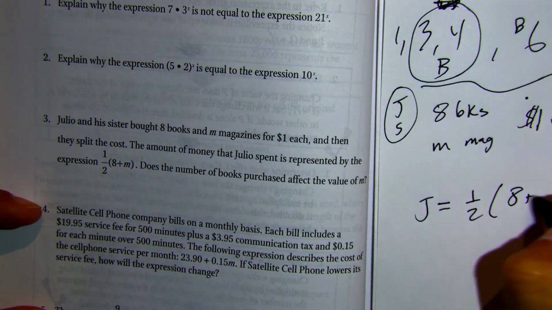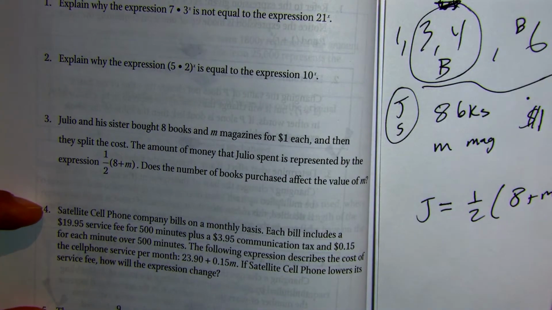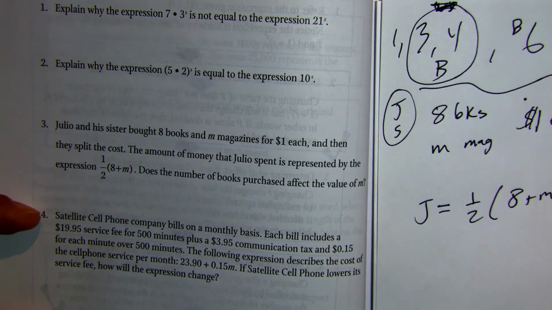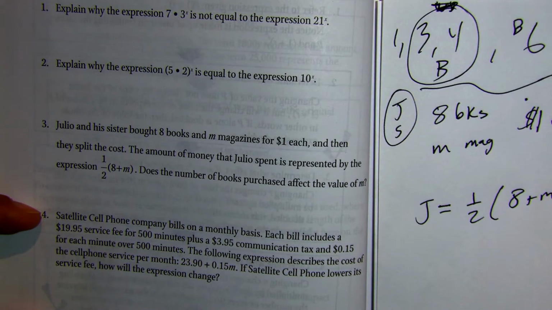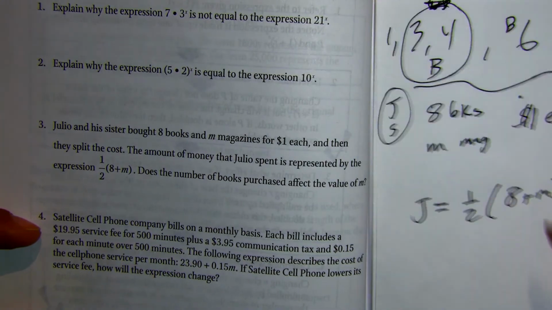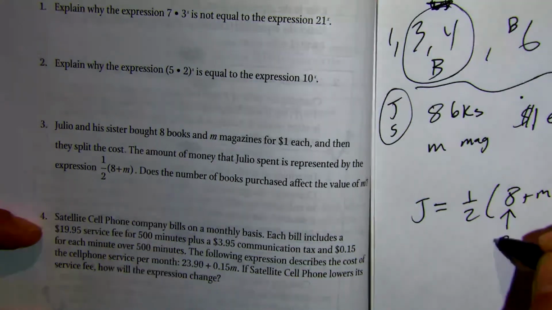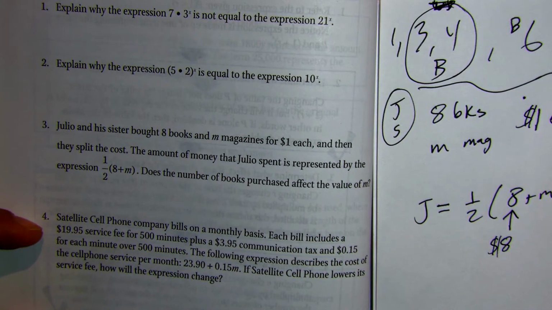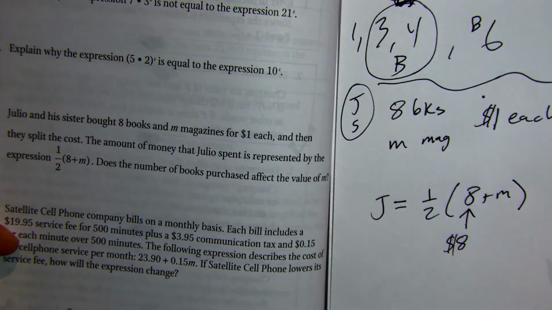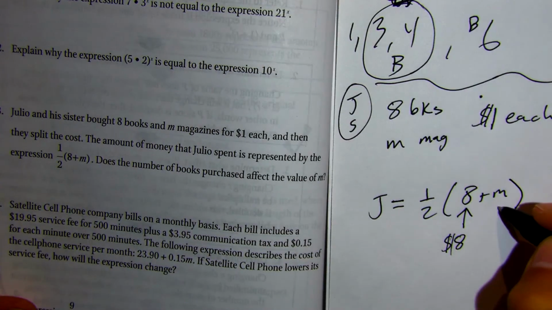M is the number of magazines. So this is, let's see, they're $1 each. So essentially, it's $1 times M, right? $1 times M. So this is going to be magazine amounts.